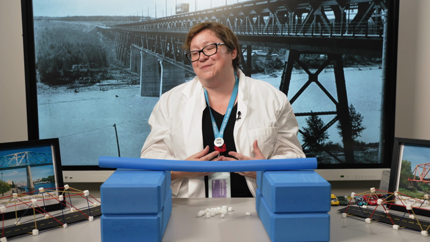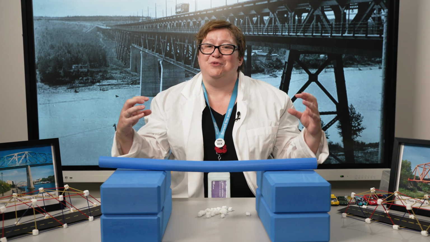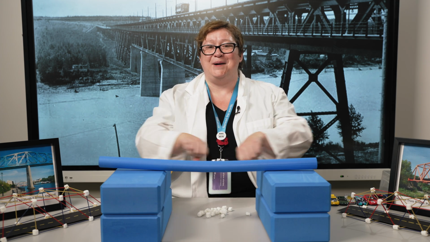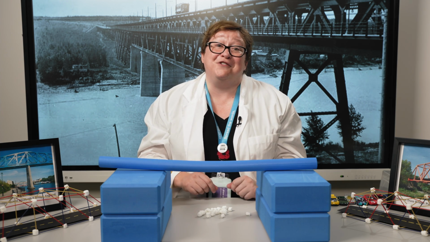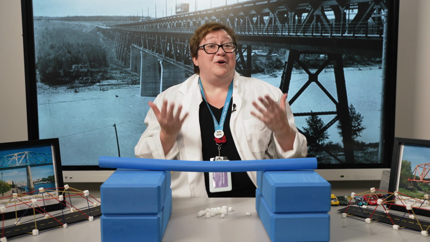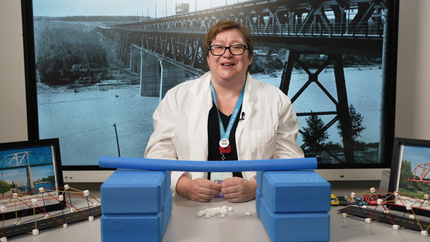But like all of the bridges, I know that in all likelihood, the top of my bridge will be compressed and the bottom of my bridge will be experiencing tension. Now, I'll show you my third bridge in a moment, but let's do a quick poll. Which bridge do you think will be the strongest?